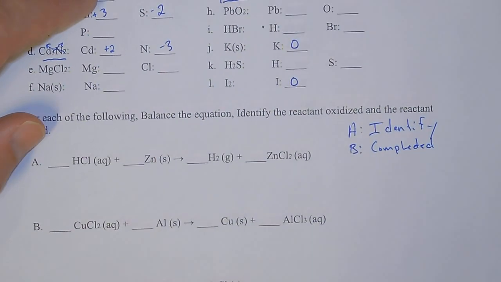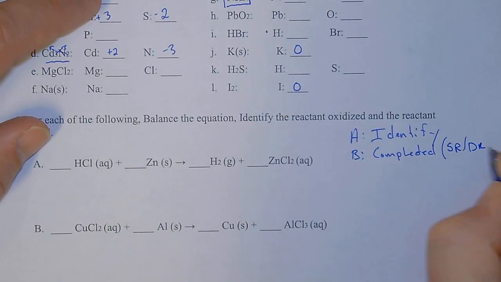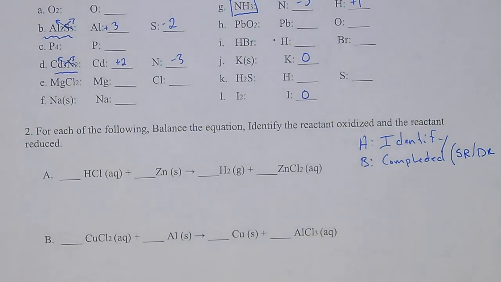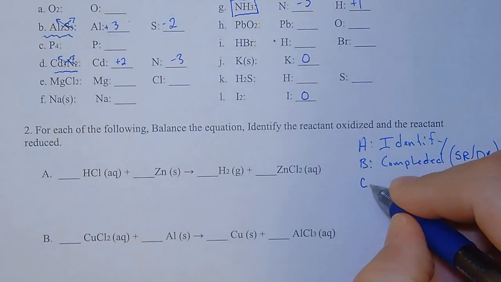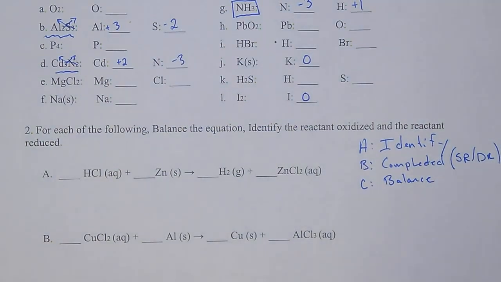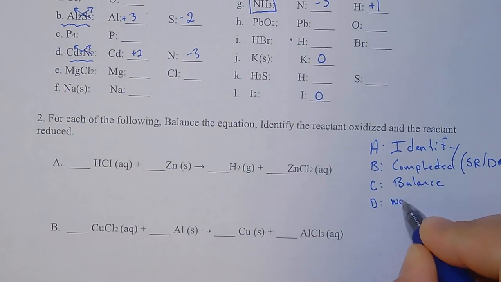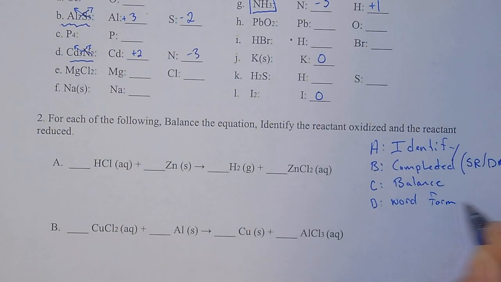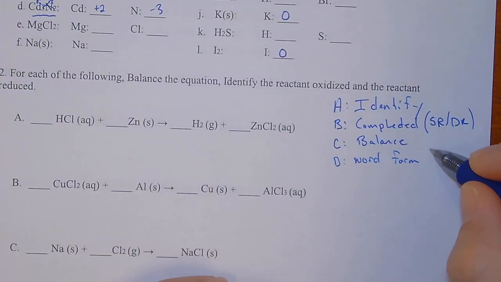What do I mean by that? Well, you're looking for single and double replacements. Single replacement and double replacements. Because if you find one of those, you should be using your activity series and solubility table. Okay? Then if it can be completed, you need to balance it. Alright? After you balance it, you should be able to write it in word form, which means taking all of these formulas and putting them into a word form, also using solubility signs.